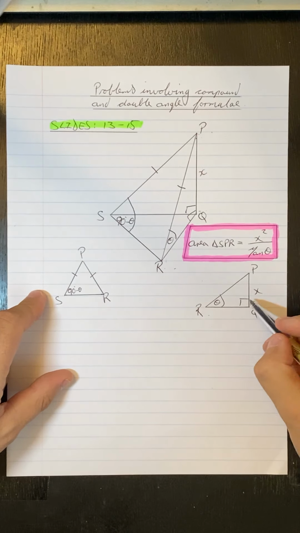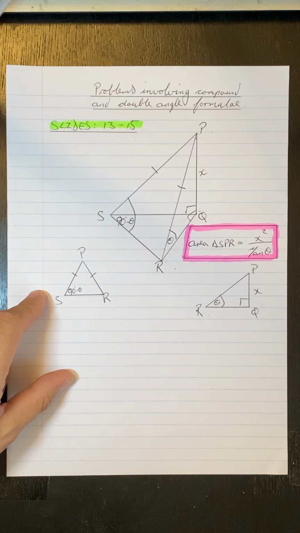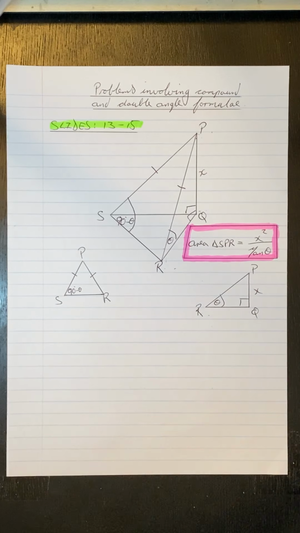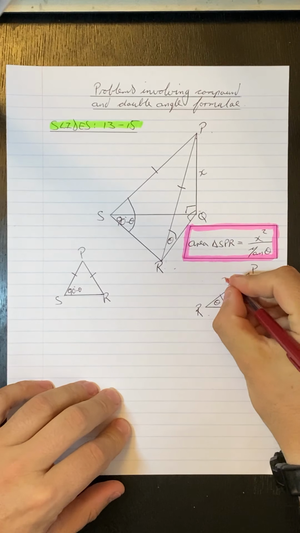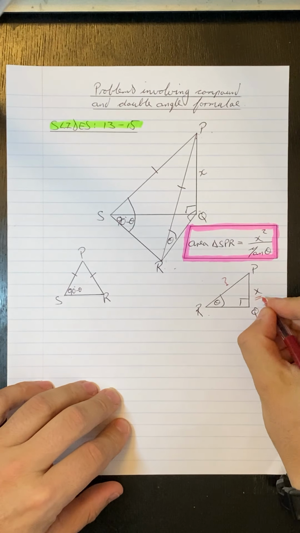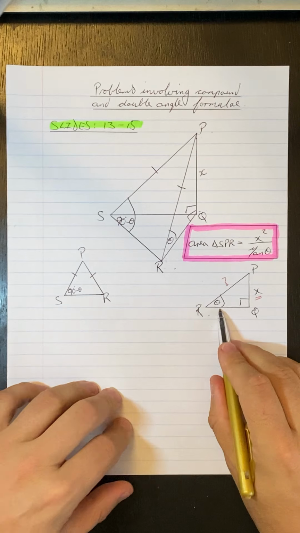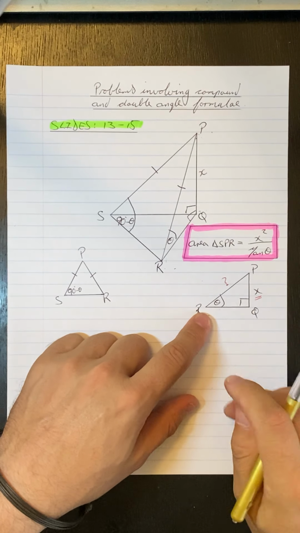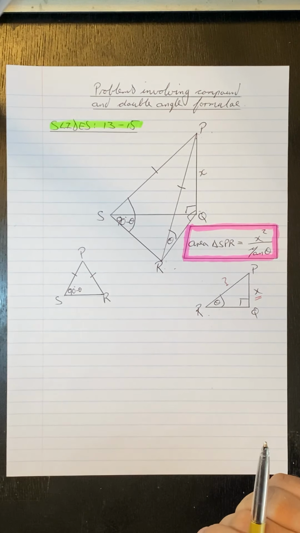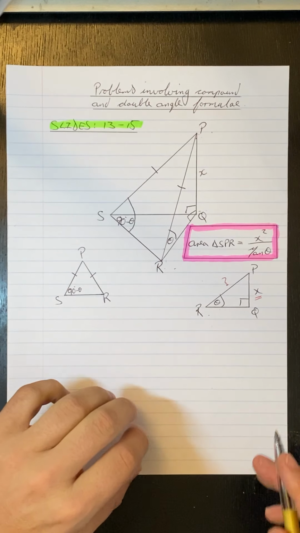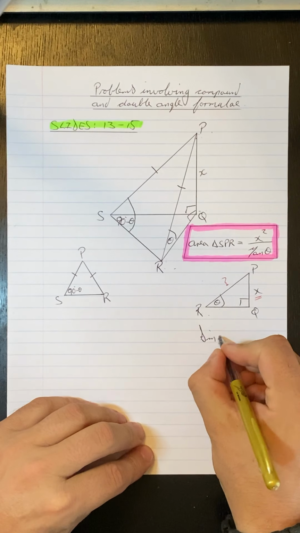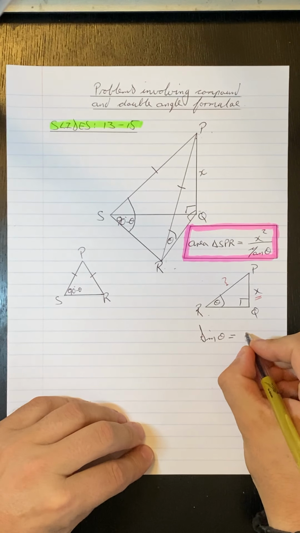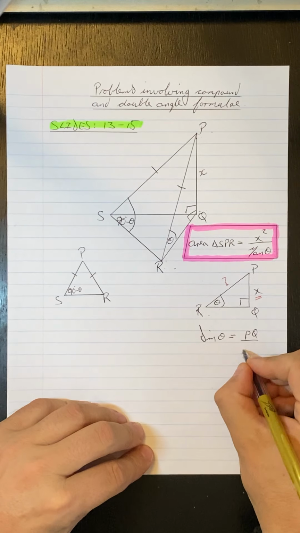So because this is a 90-degree triangle, we can use our trig ratios. And if we have a look here, this is the side that we want. And this is the side that we know. So from the angle given, we have an opposite and a hypotenuse. So the trig ratio with those, the combination of opposite hypotenuse, is sine. So we know that sine theta is equal to PQ over PR.